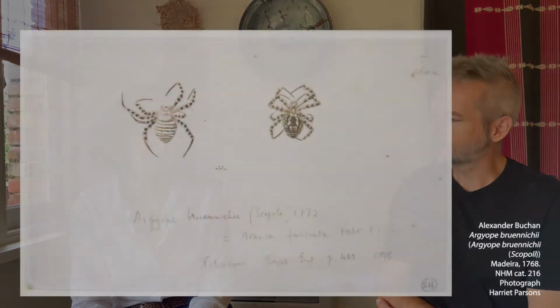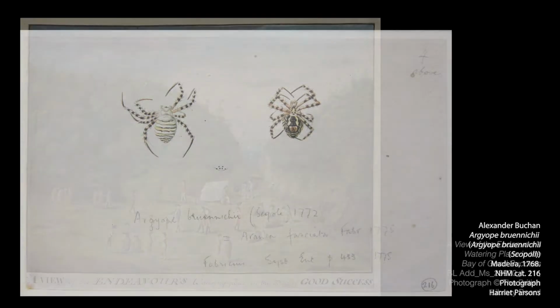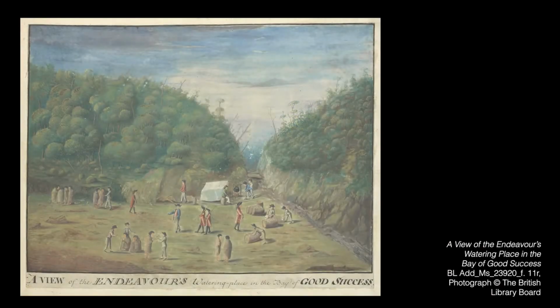As part of my thesis, I was very lucky. I went on an exchange to Edinburgh for 12 months, and I saw Buchan's original zoological drawings, which are unpublished in the Natural History Museum, and they are really exquisite. They bear no relation to the drawings that are signed by him, works like View of the Endeavour's Watering Place in the Bay of Good Success, which I think is actually a work by one of the young midshipmen.